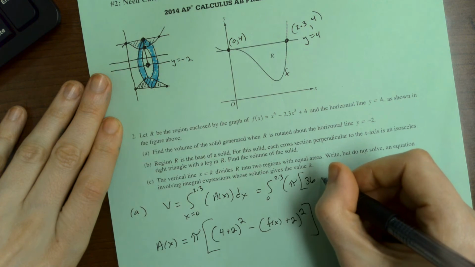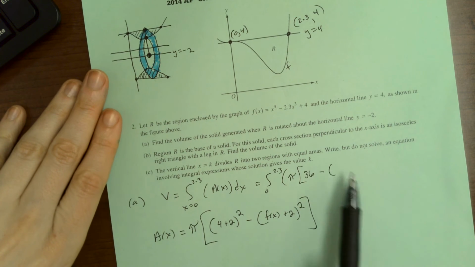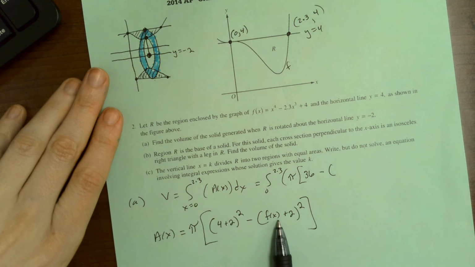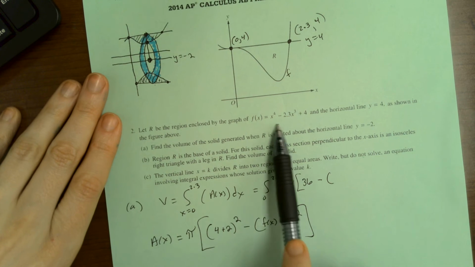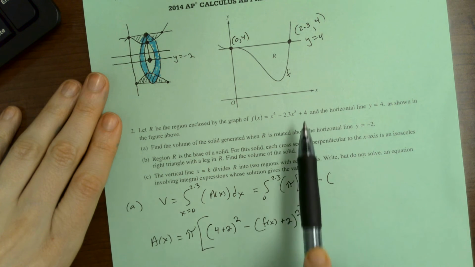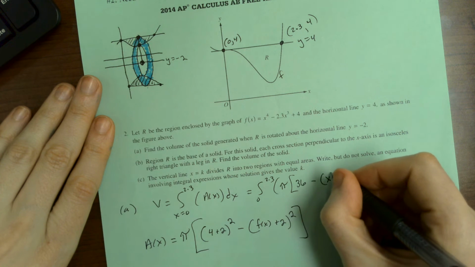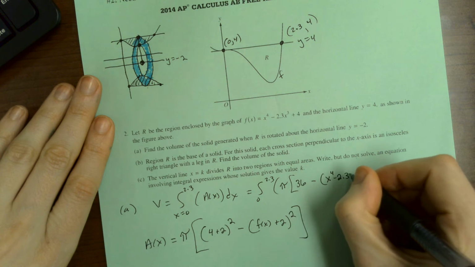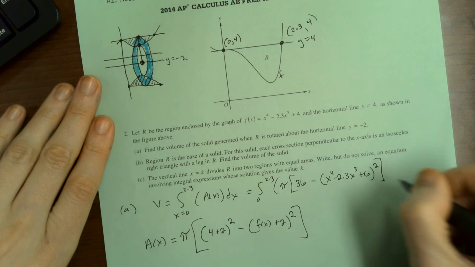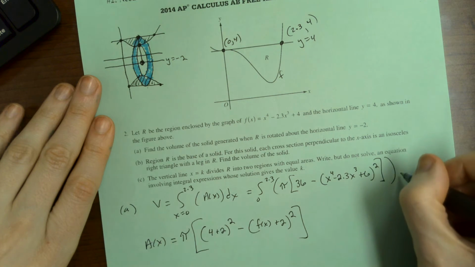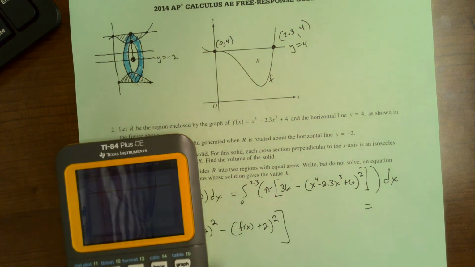minus, I know you don't even need to show everything I'm showing, but you could plug it in right from here, I think. So it's going to be this with plus 2, and it's going to be squared. So it's x to the 4th minus 2.3 x to the 3rd plus 6, and then you're squaring that dx. Okay, so I'm going to plug that in.